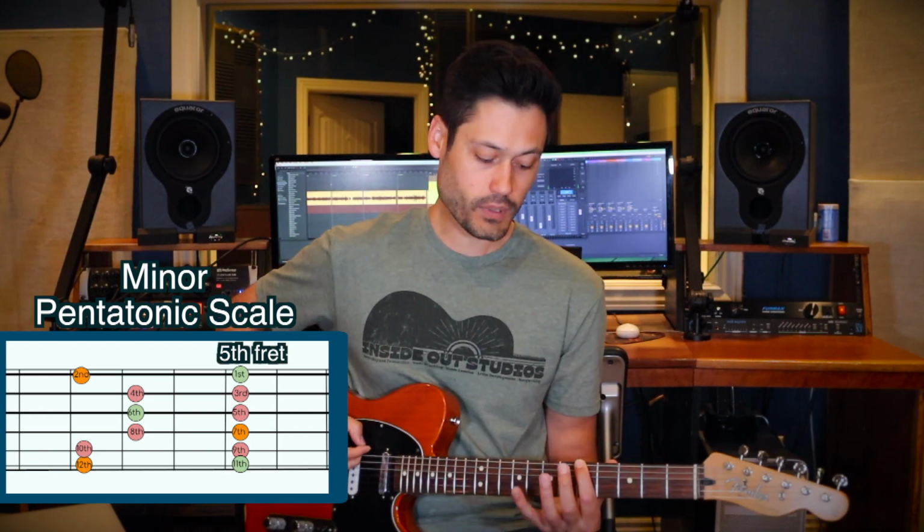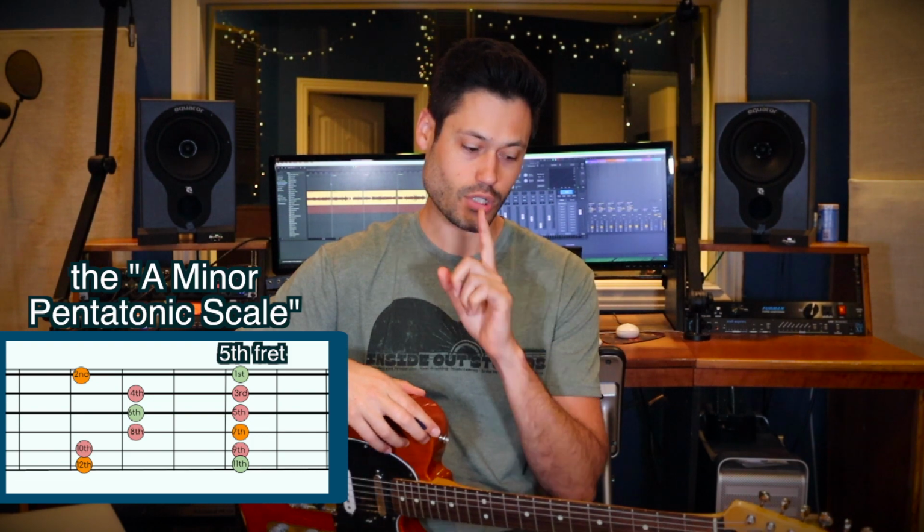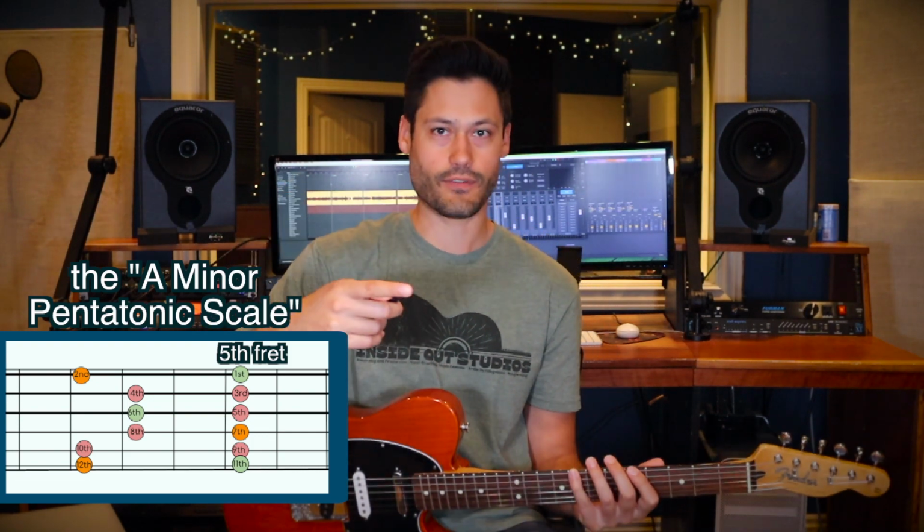We're going to do it right here on this A note. If we play the A minor pentatonic scale here, we are in the key of A minor or C major. We learned that in the video too. If you haven't seen that, definitely watch video 2 first.